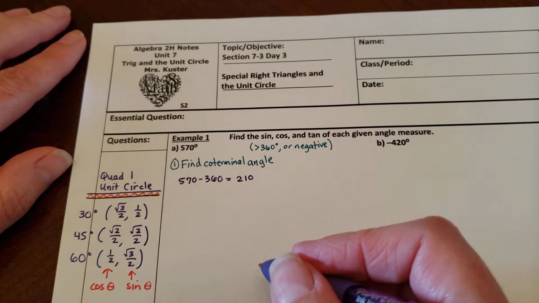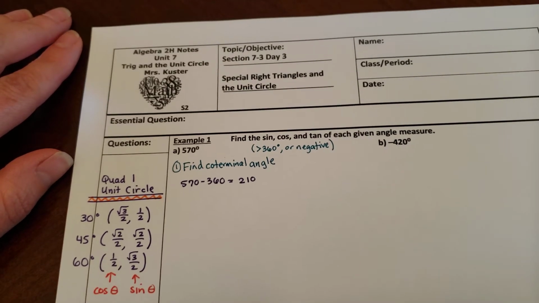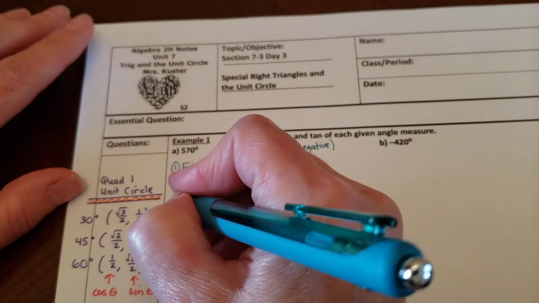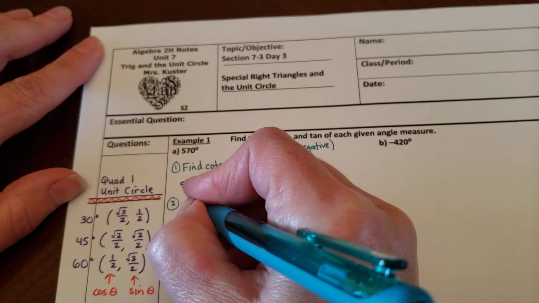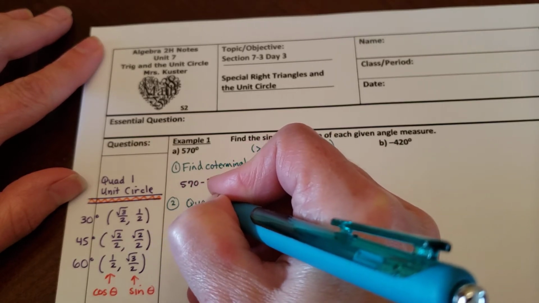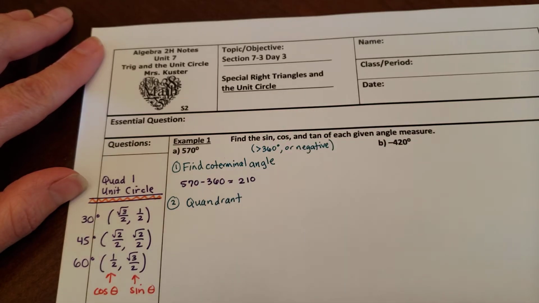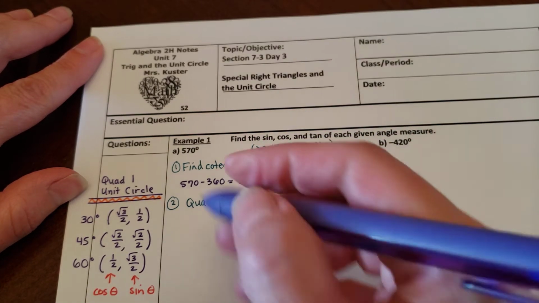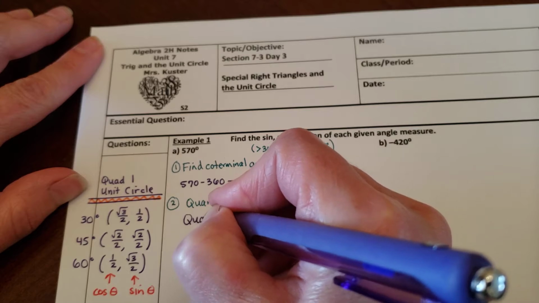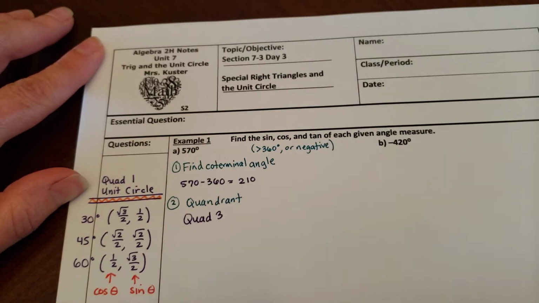And now we're going to continue like we did on day 2. So day 2, we found the quadrant that this lied in. So we're going to look for the quadrant. So 210 degrees is in quadrant 3. The next thing we did was we talked about the different signs.